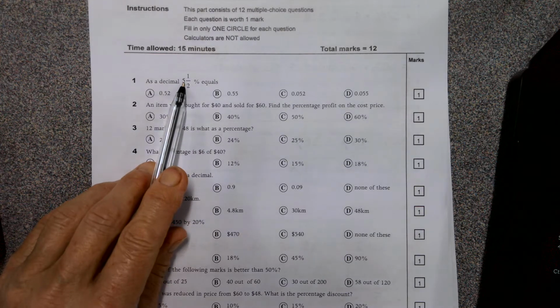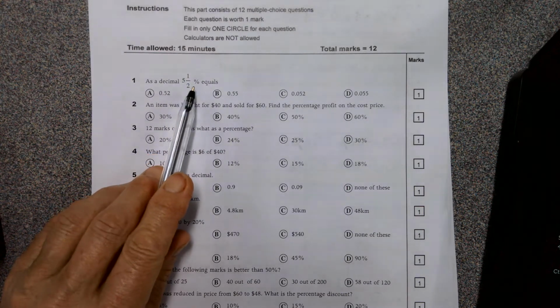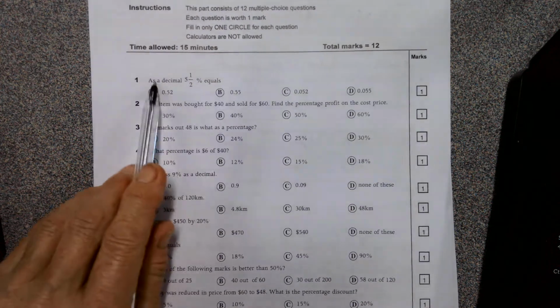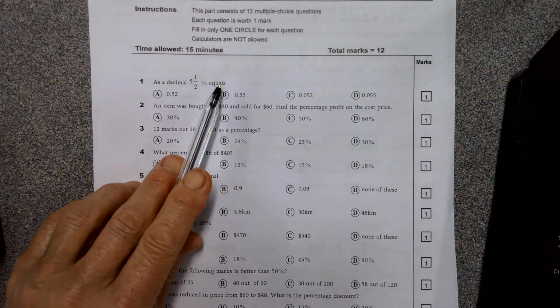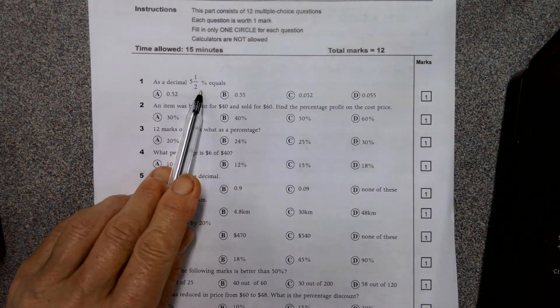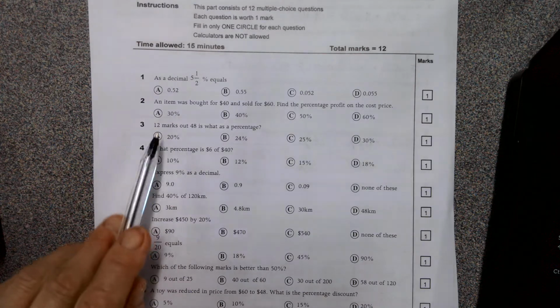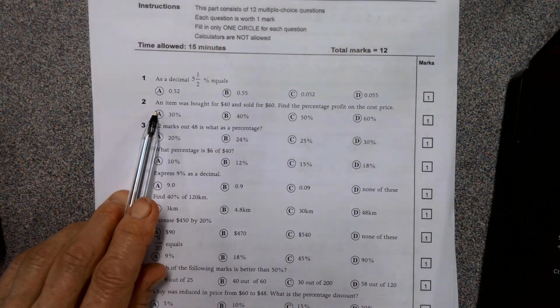So it's going to be 5 point whatever 1 divided by 2 is. Then you're going to put it as a decimal, 5.5% equals. So you're going to divide by 100 to get rid of the percentage sign, and we'll see what decimal you get down here. Number 2, an item was bought for 40 and sold for 60.